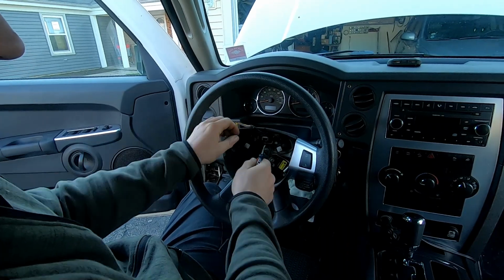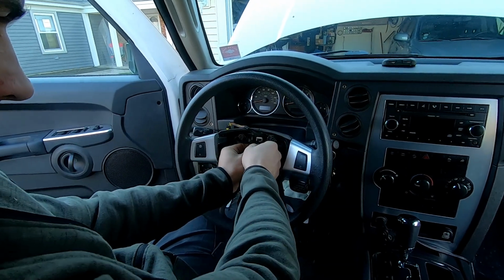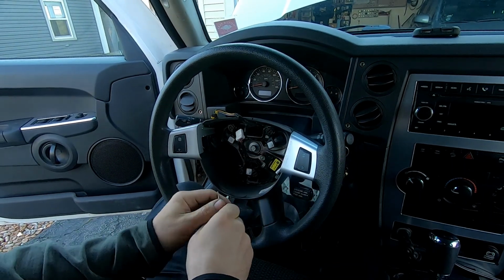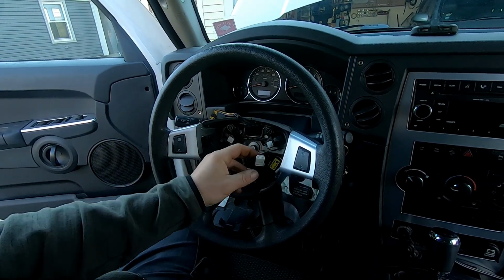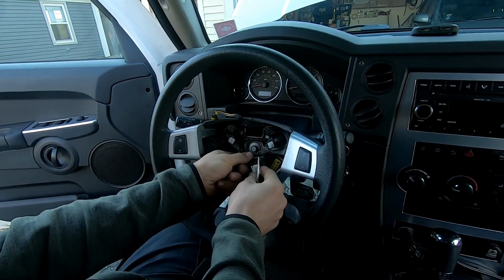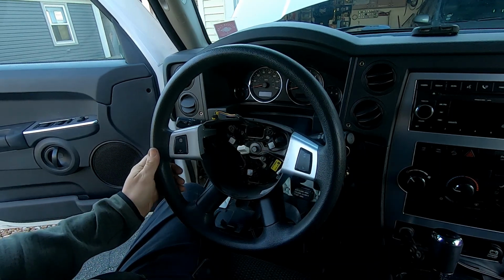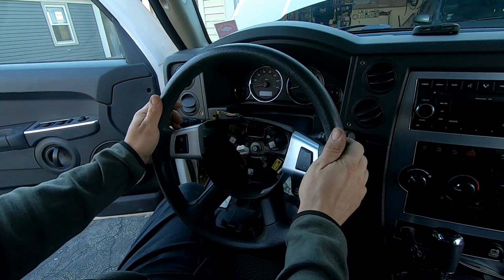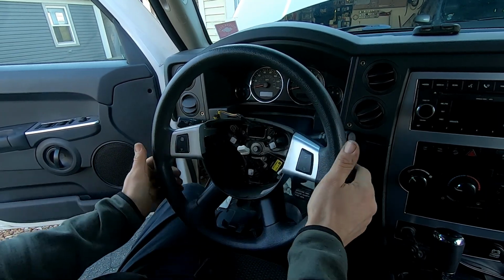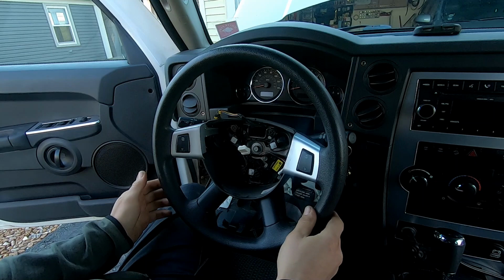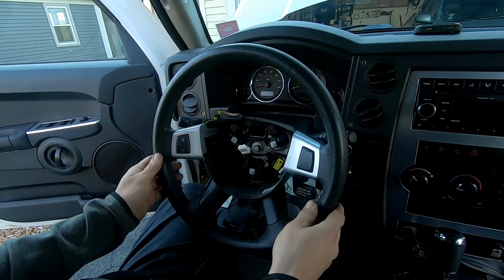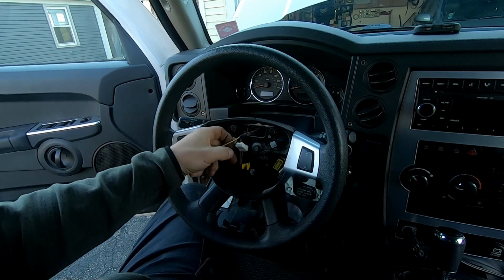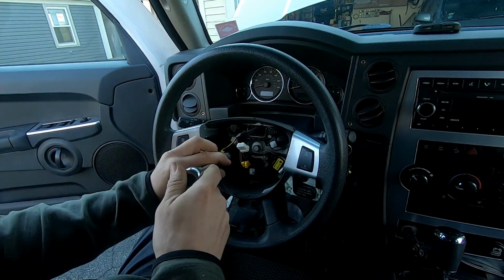So we only have one connector here for your horn and the buttons and the cruise control. It's all built in here. Now we can take the 13mm bolt that holds the steering wheel to the shaft. So one more time, making sure it's perfectly straight, wheels are straight. Alright, now we can loosen the bolt.